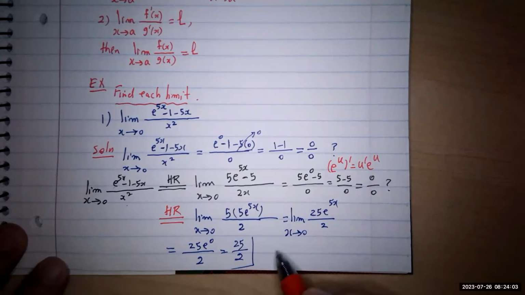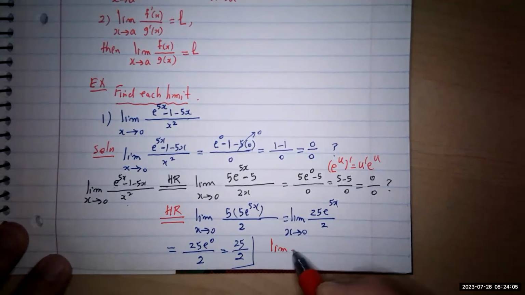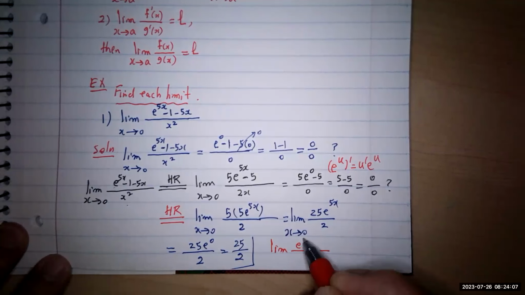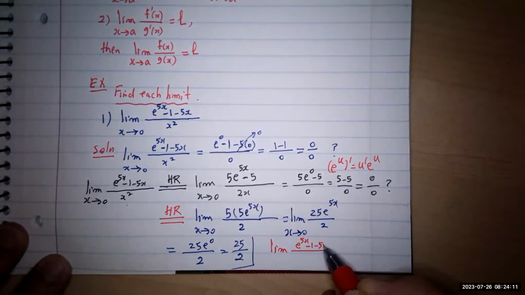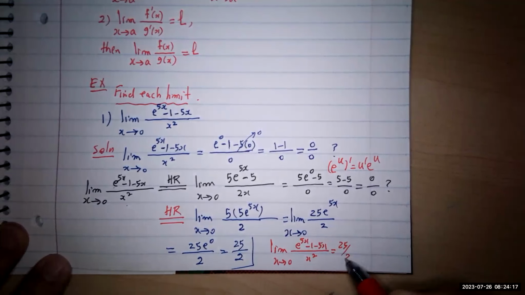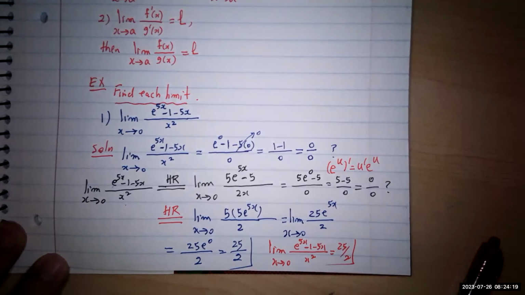Okay, you don't need it, but I rewrite the original one to just confirm the result. The limit of e to the 5x minus 1 minus 5x over x squared, as x goes to 0, is equal to 25 over 2, and you're done. Any question? So make sure you write it down precisely.